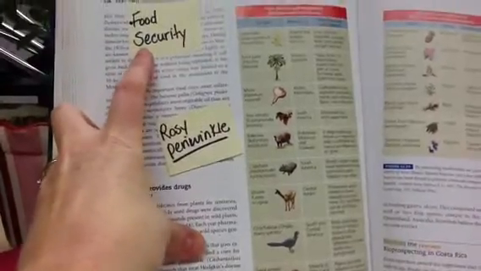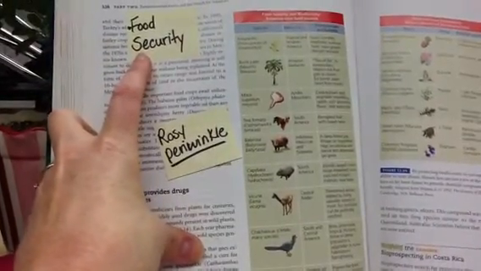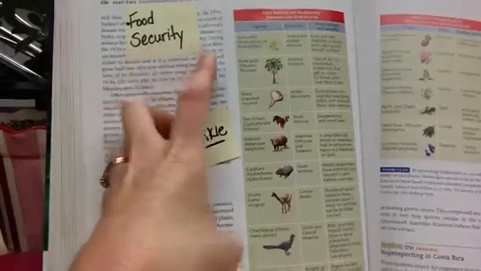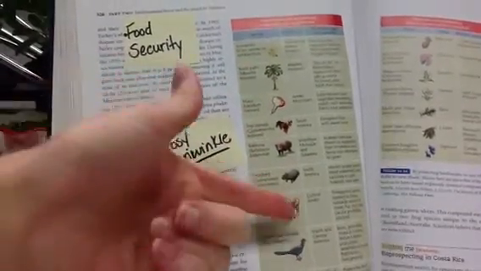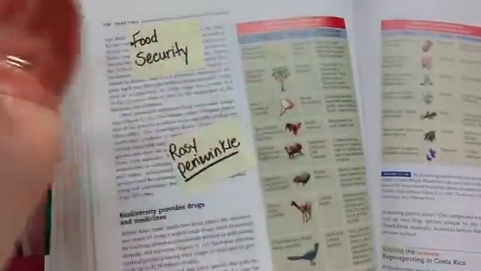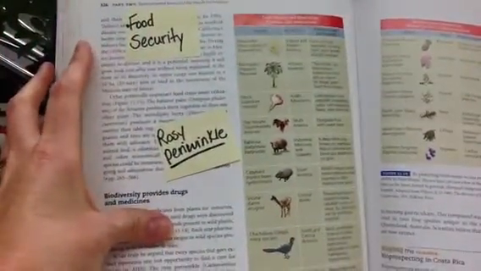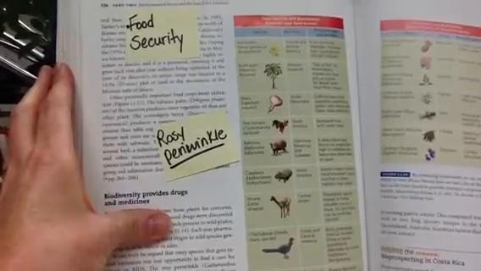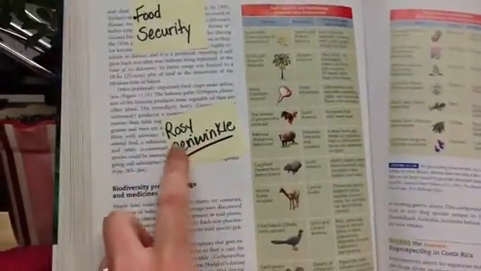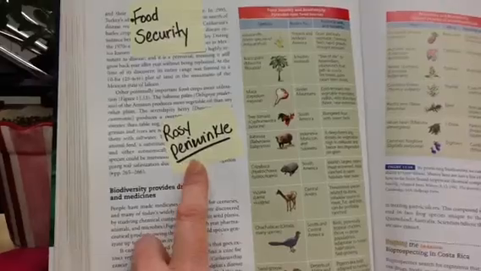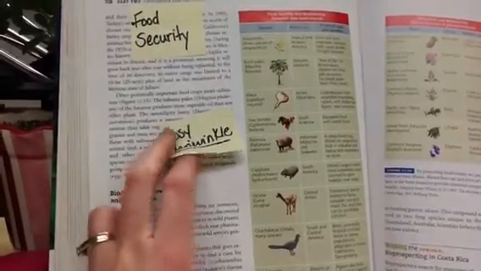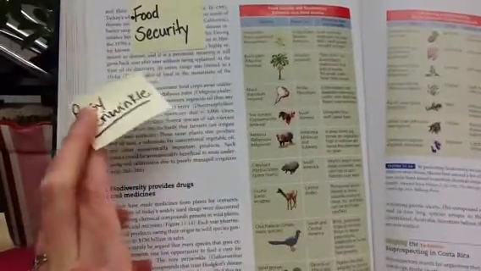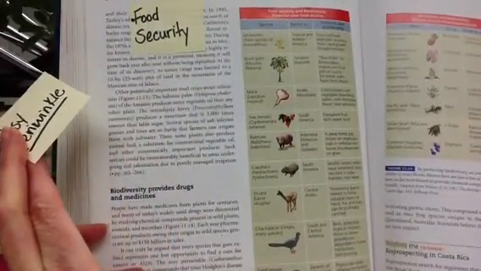Page 326. Make sure you know the definition of food security. The more biodiversity, the more food security. And this list shows some potential food sources. We could eat all of these things. We could breed these animals. We could grow these crops and eat them. We don't. There's no reason why we don't at this time, but we could. The rosy periwinkle is a famous plant that fights cancer. So make sure you know about the rosy periwinkle, which is described on this page.